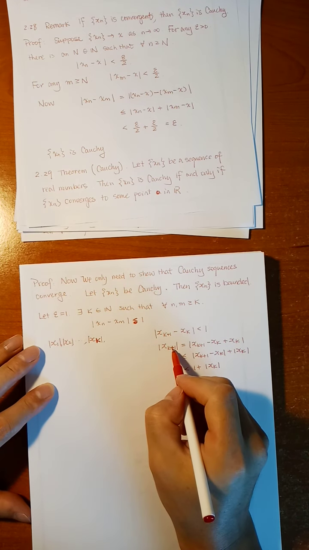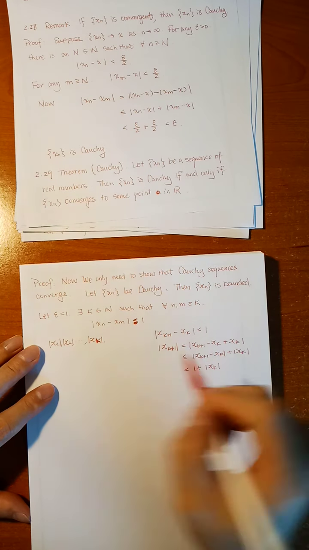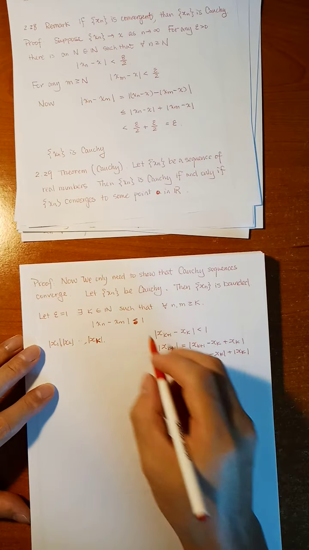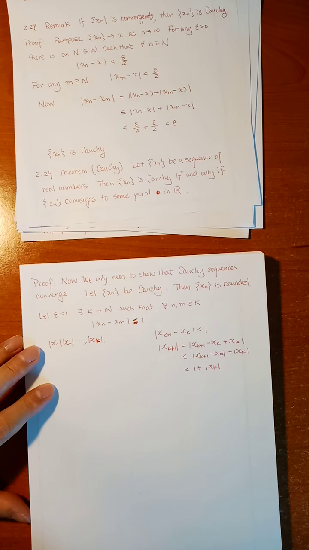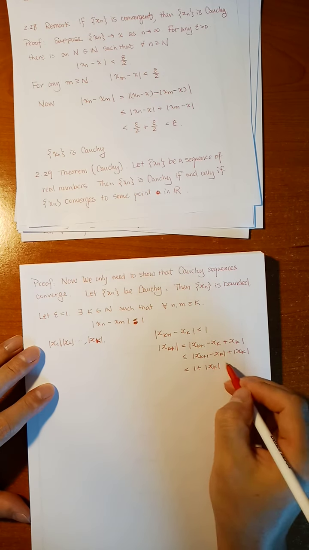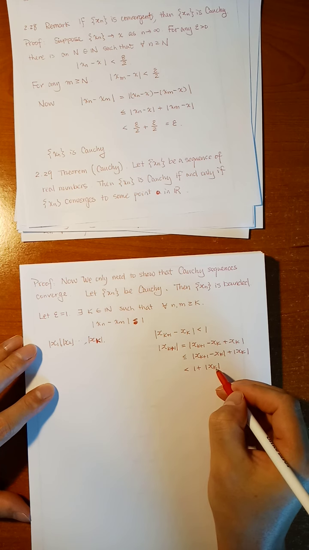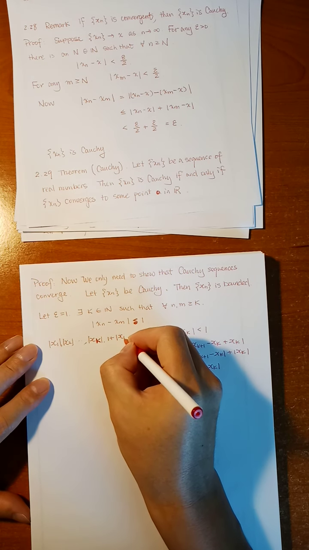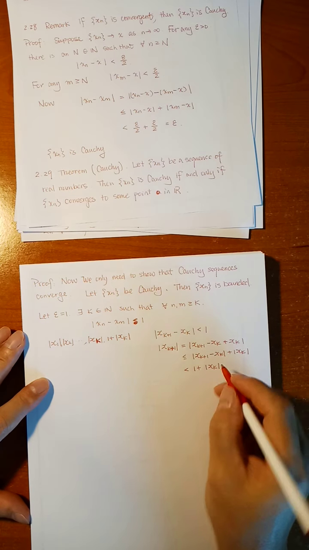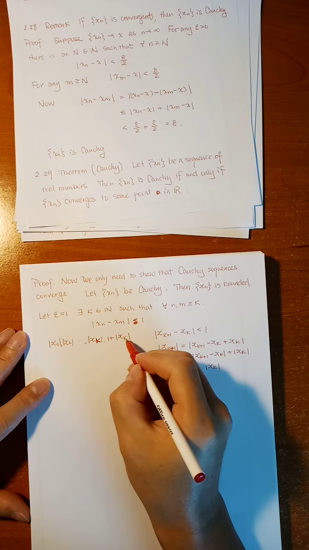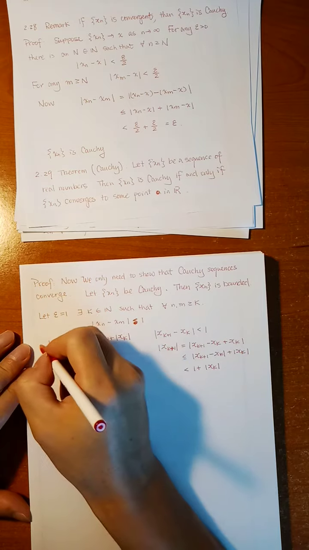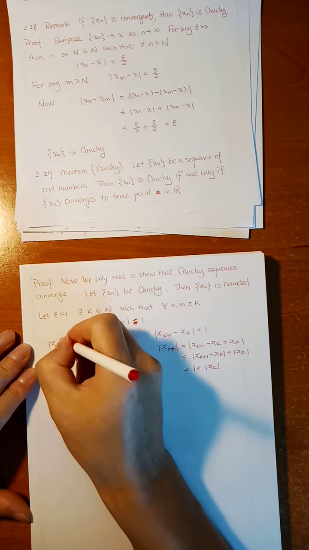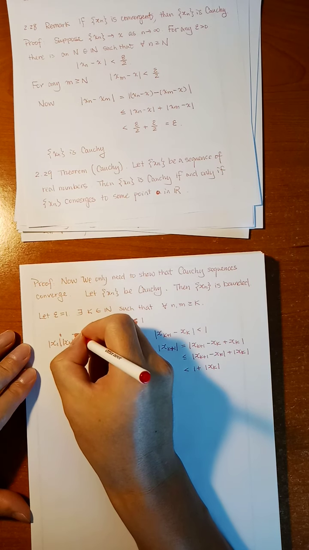For K+1, K+2 and so on you have the same property. So after the xK term, by this Cauchy condition, all the elements will be less than 1 plus the absolute value of xK. So you choose a maximum of them, or you add them. We just add them.